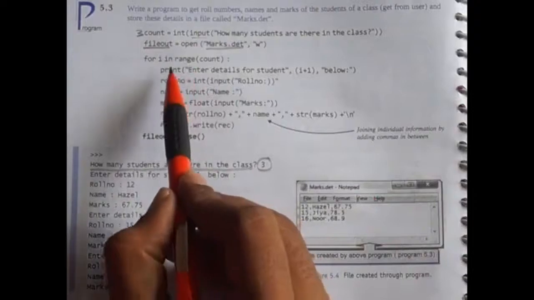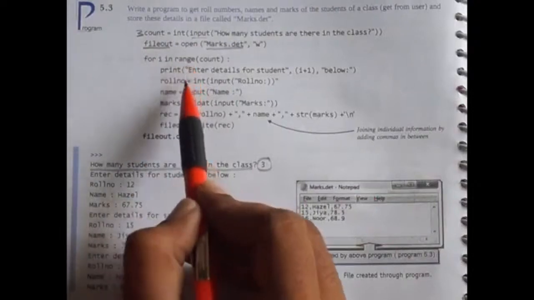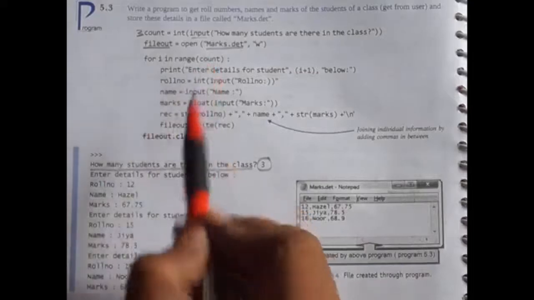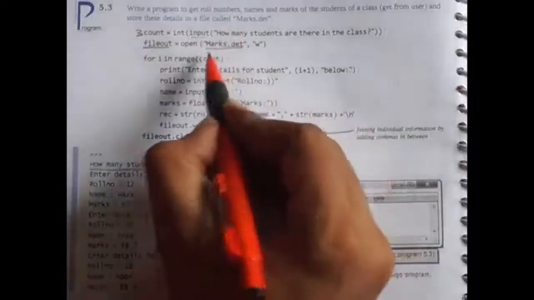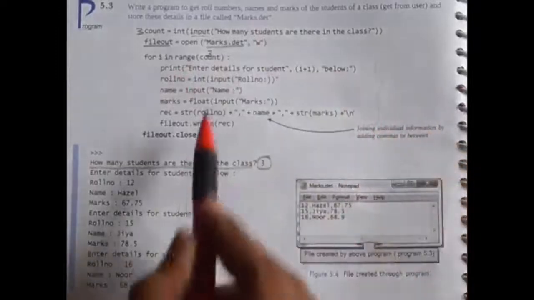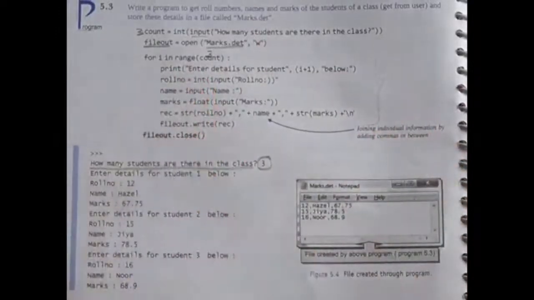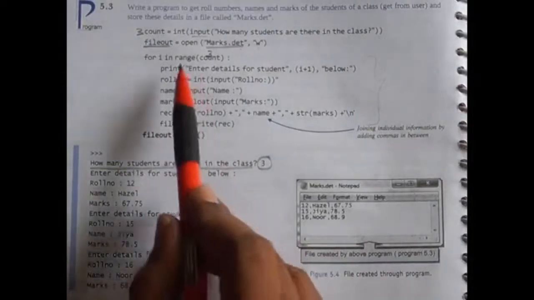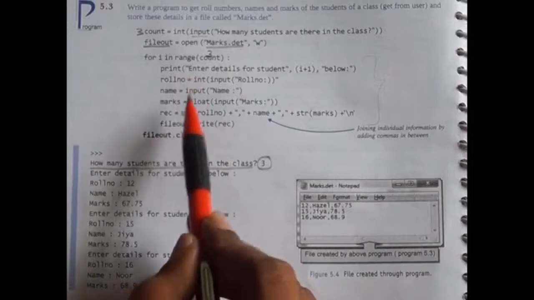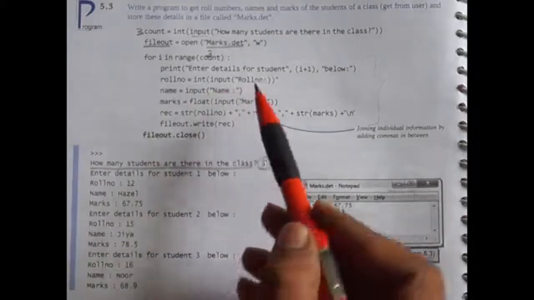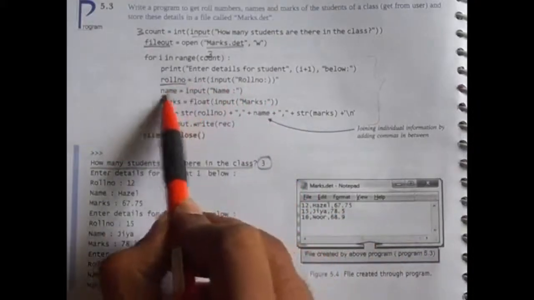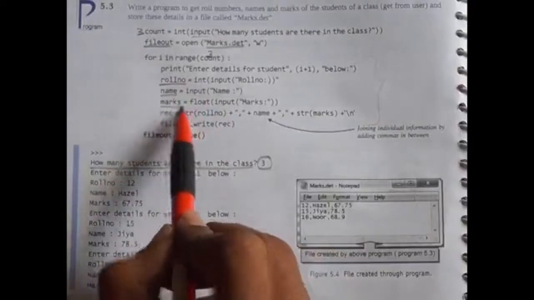What is this? For loop. This for loop will be going to execute for how many number of times? Count number of times. What is the value of count? It is 3. Okay, we can write 3 here, such that this for loop will be executed for 3 number of times. Okay, fine. So first, what is there in the loop means very simple. It will ask input for roll number. Okay. Then it asks input for name. It asks input for marks.